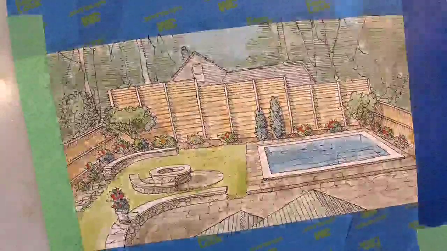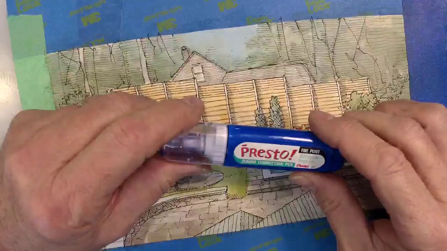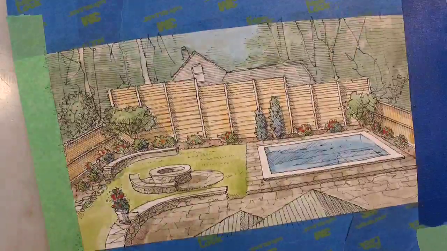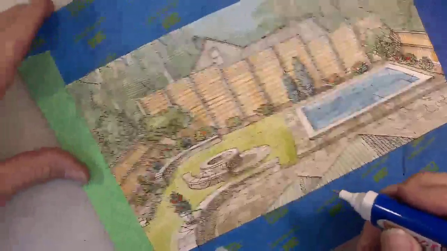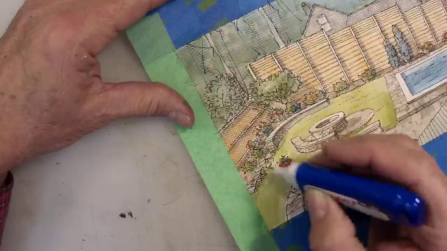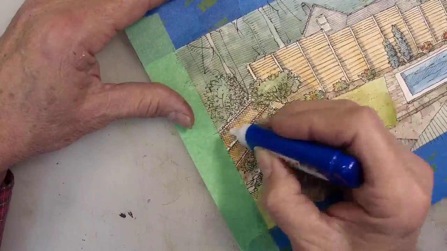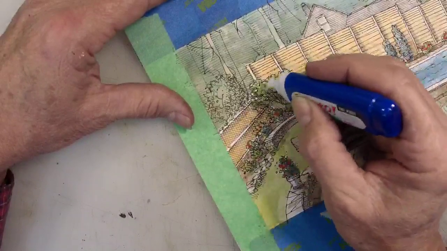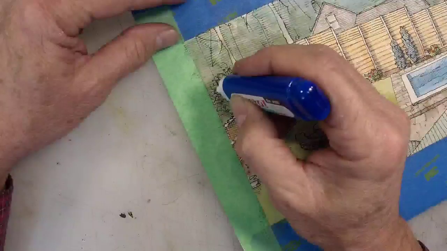All right, and as threatened, here's my favorite brand of correction pen. If you want to see that again, Presto, this shape. Not all office supply stores stock those, so I've taken to ordering them online. And I'm just going to do a little bit of white, kind of here and there and everywhere. Again, I'm thinking of light source.